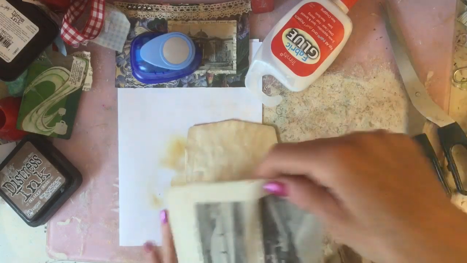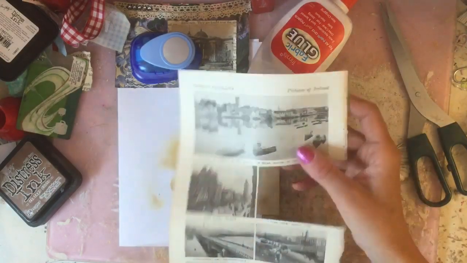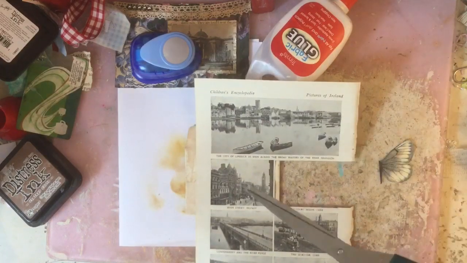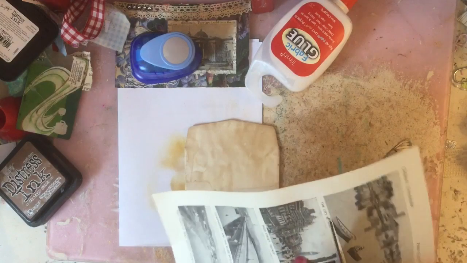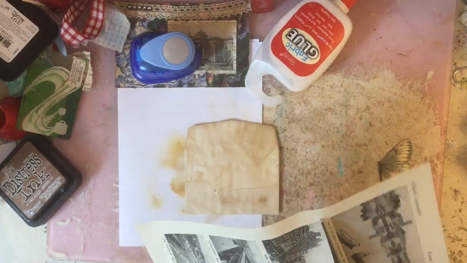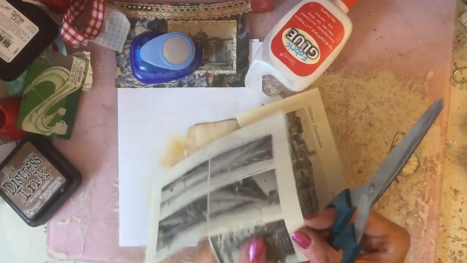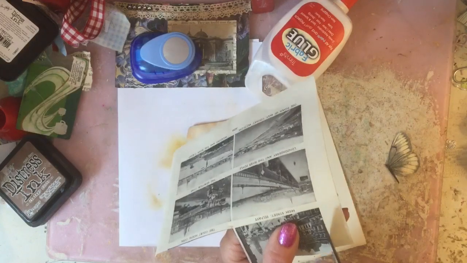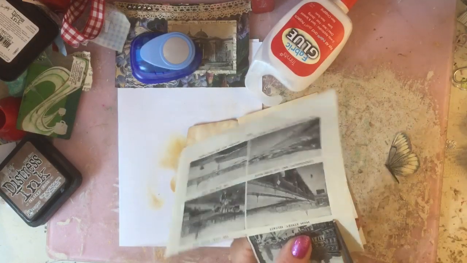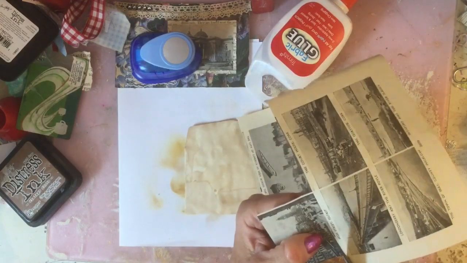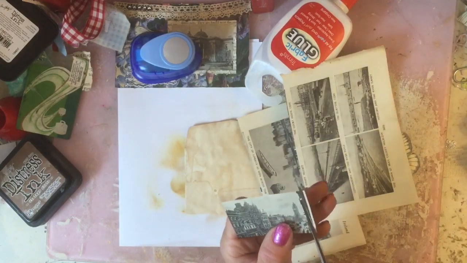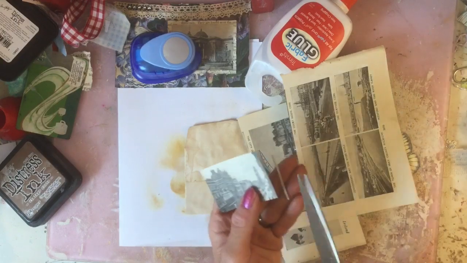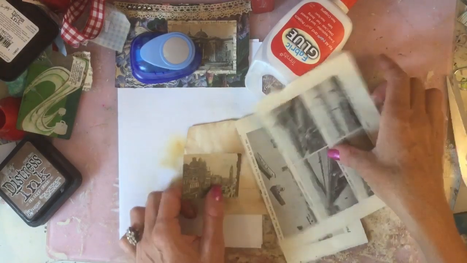Then got our images again. So I'm going to go for this one, which is that high street image. And obviously this is not the high street as we know it, filled with all the Poundland and things like that. This is a much more elegant looking high street back in Victorian times.